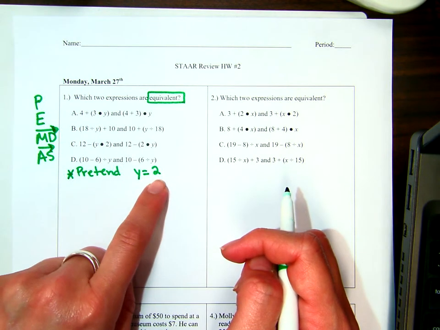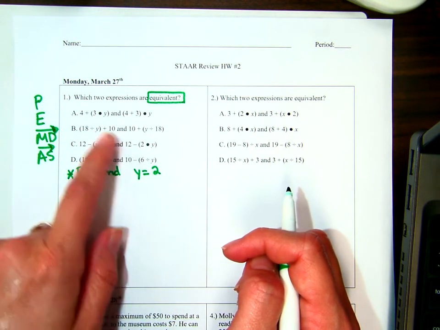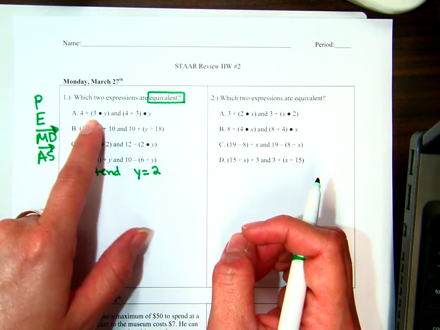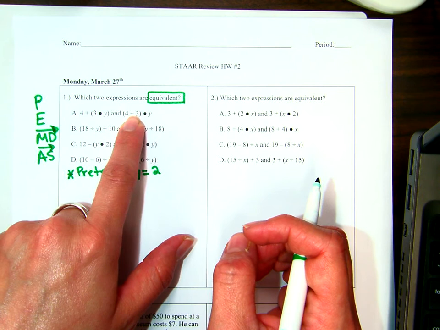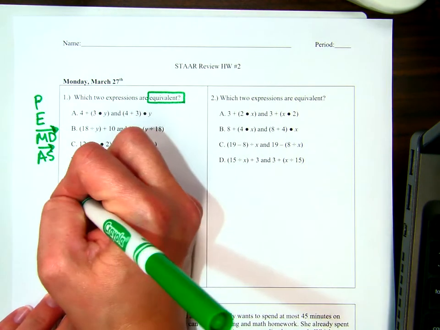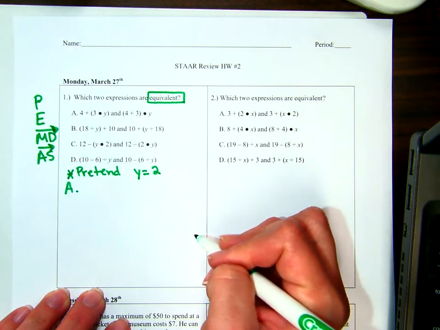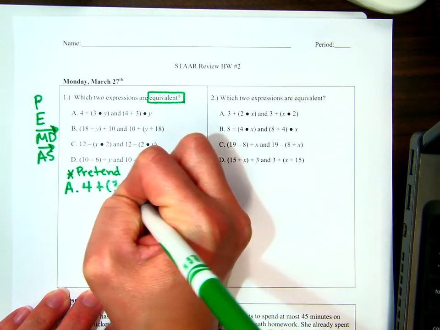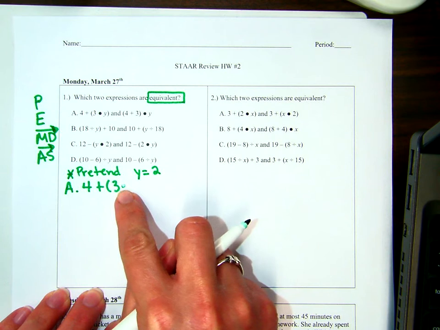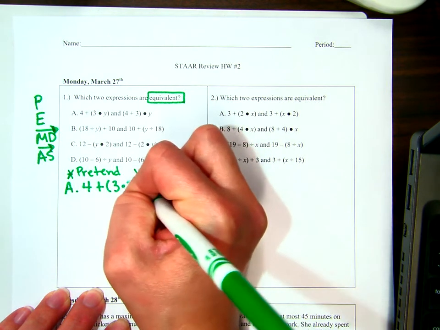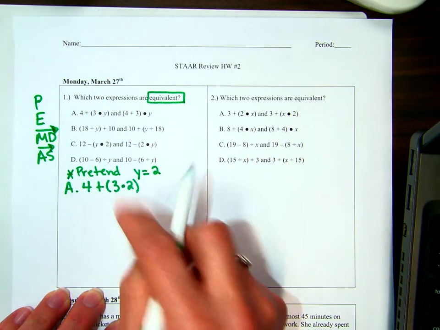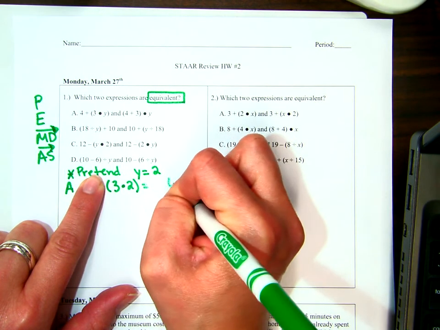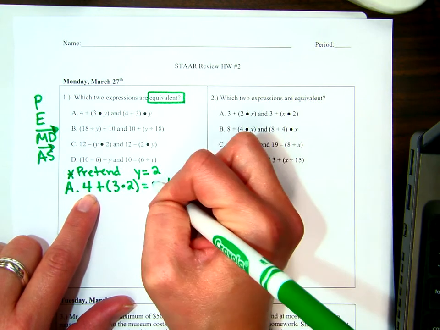Now that I know, or can pretend, what the value is, that's going to help me decide what this expression is worth as a number, and see if it's equal to the same value as the other expression. Let me show you how this works. It takes practice. Let's look at letter A. The first expression is 4 plus the group 3 times y. That dot means multiply. If we're pretending y is 2, we substitute that in. Parentheses go first, so I'm focused on 3 times 2, which is 6. Before that, I have the 4 plus.